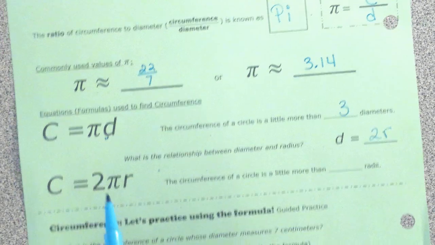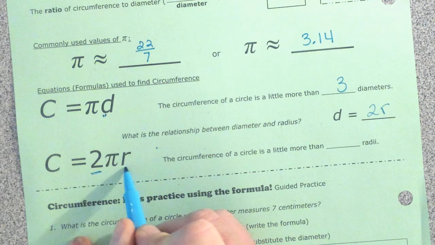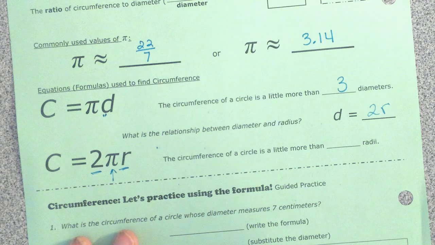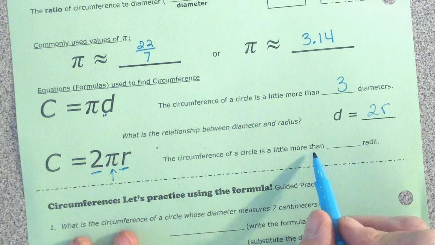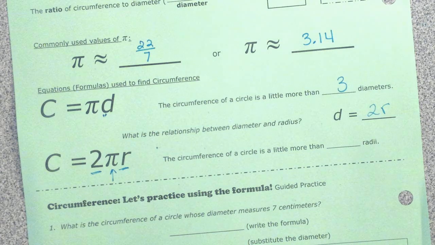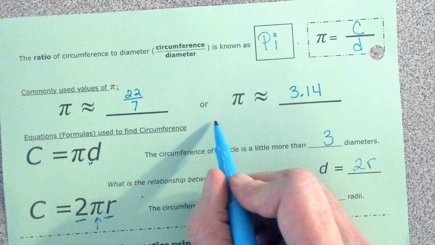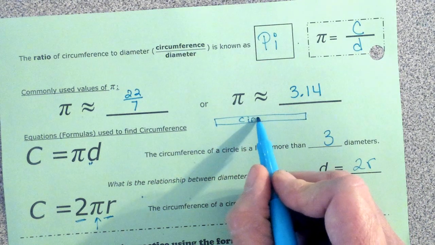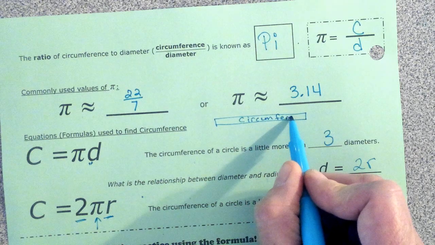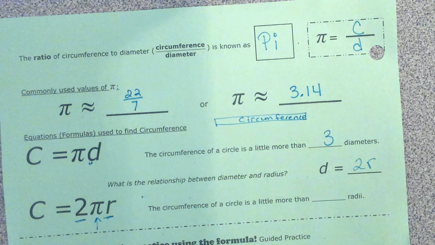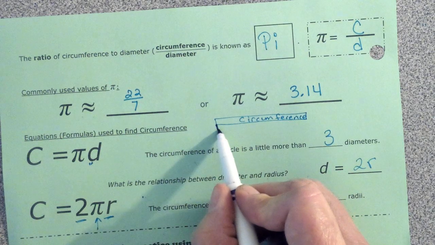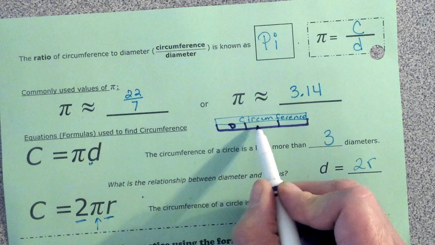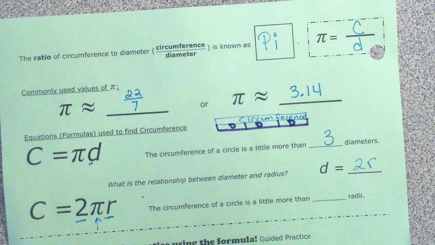Okay, now circumference is pi times diameter when they give me the diameter. But if they don't give me the diameter and they give me the radius, I'm simply going to do 2 times the radius to get the diameter and then times that by pi. So the circumference of a circle is a little more than how many radii? There was a great picture on our presentation, and it had a box showing the circumference. Then that box was divided into 3 boxes below, and each of those boxes was a diameter, a diameter, a diameter.